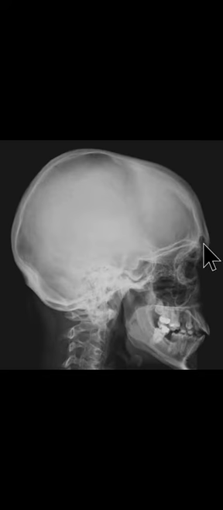Again, see the soft tissue shadows: the frontal air sinus, the nasal cavity, the ethmoidal air sinus, the orbital cavity, the sphenoidal air sinus, the maxillary air sinus, the nasopharynx, the oropharynx, and the laryngopharynx. And here the external acoustic meatus, and behind that the honeycomb pattern of mastoid air cells. So this is all about the plain X-ray lateral view of skull bone.